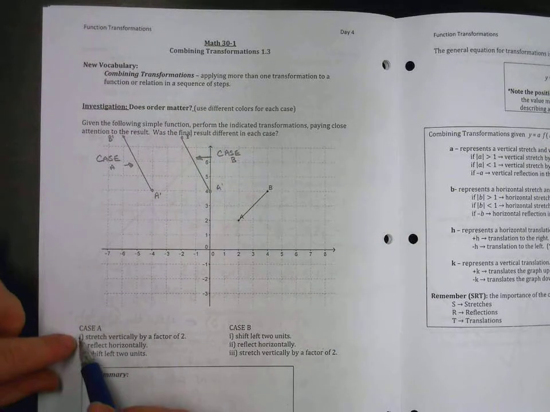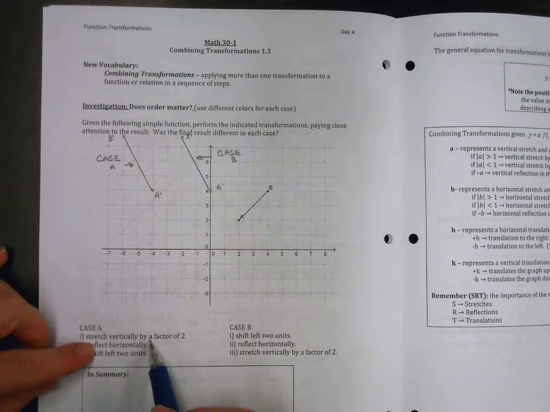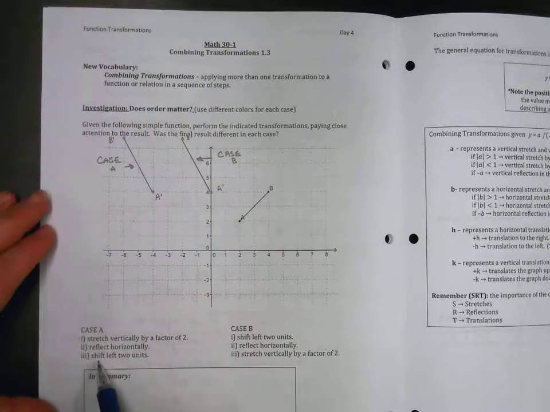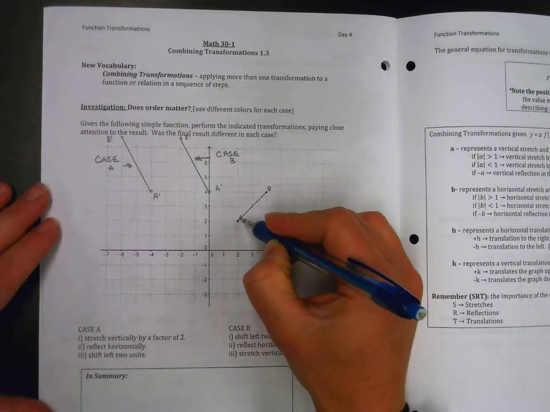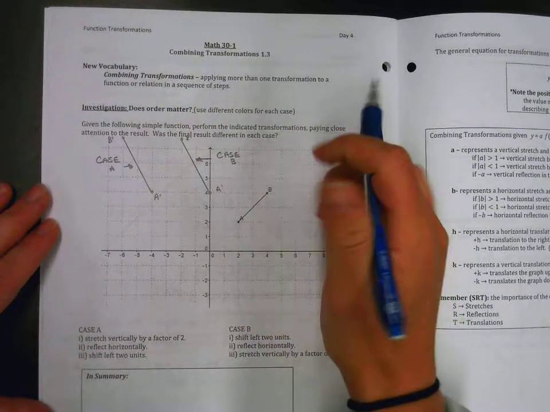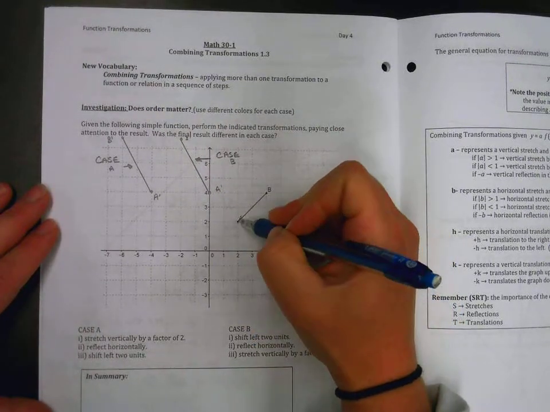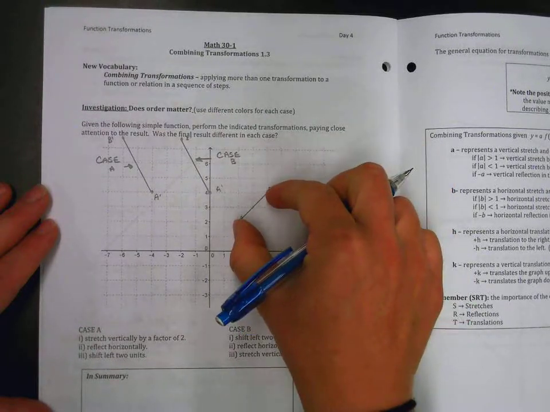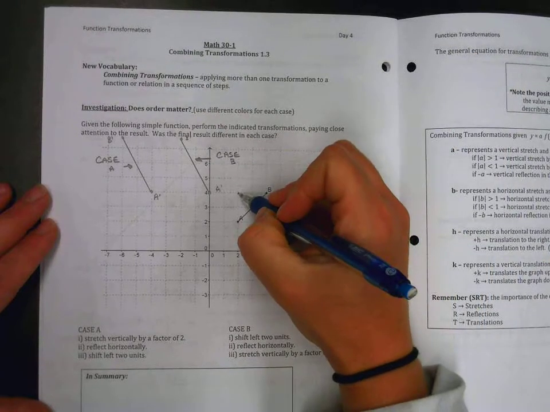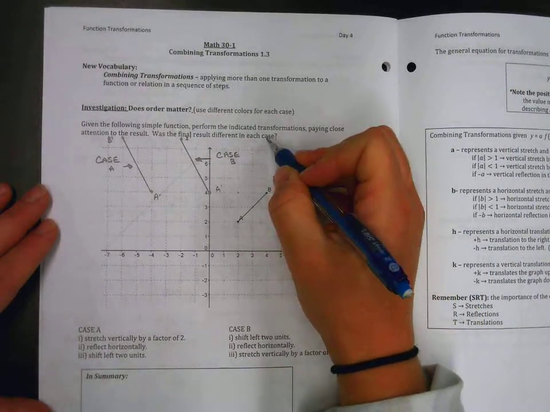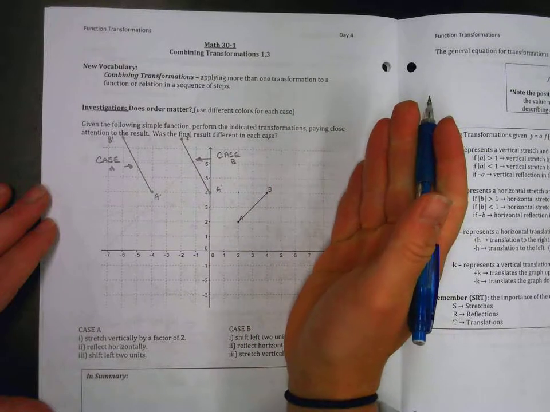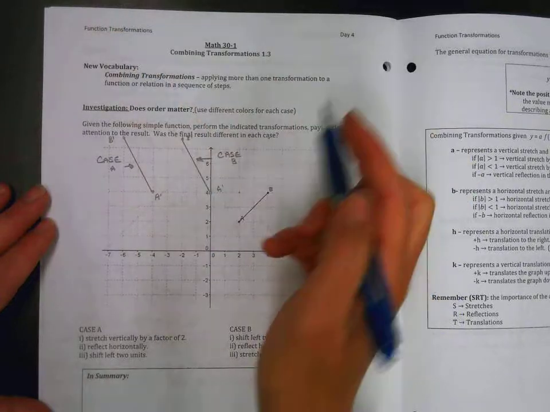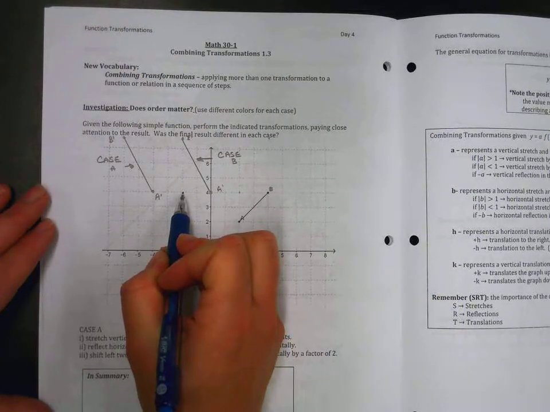We're going to stretch vertically by a factor of 2, reflect the graph horizontally, and then shift the graph 2 units left. If we stretch this vertically by a factor of 2, this distance, which is 2 units, is going to be 4 units, so it would be from here to here. Then we reflect it horizontally, and then we move it 2 units left, 1, 2. So we end up with this line over here.